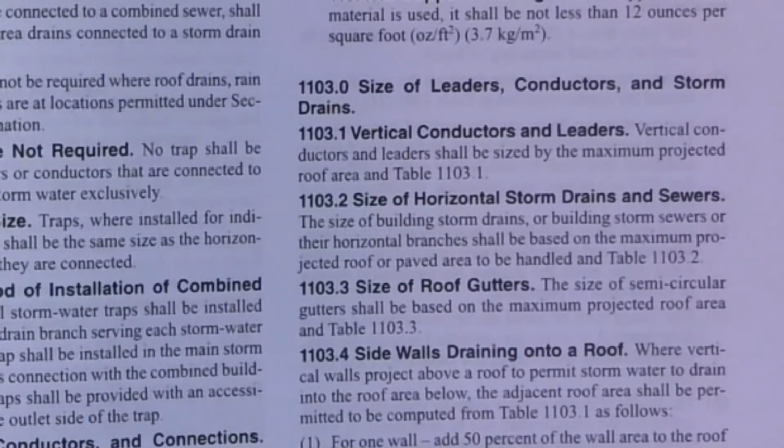The size of your building storm drain or building storm sewer or horizontal branches shall be based on the maximum projected roof or paved area to be handled. So in other words, you have an entire flat roof with multiple roof drains on there. It's whatever that roof drain is receiving, because you can actually pitch a flat roof to go to one side of the roof or the other. And it's only what that roof drain itself is going to handle.